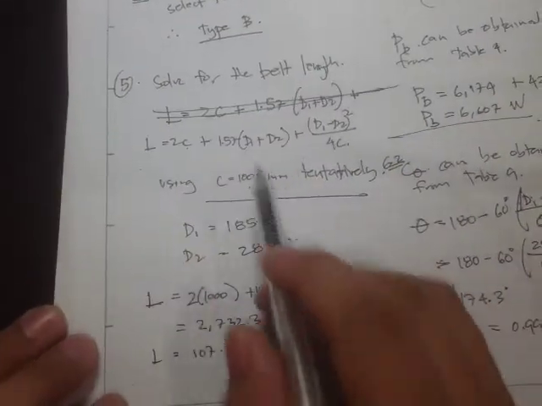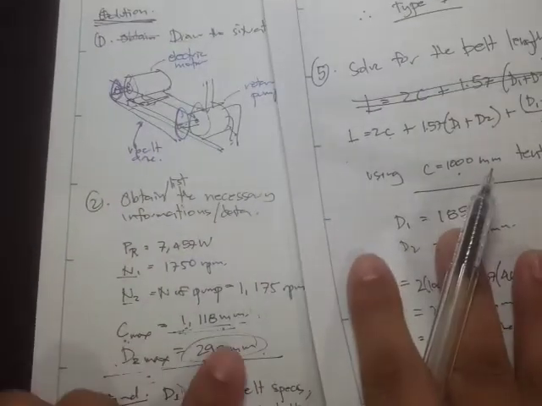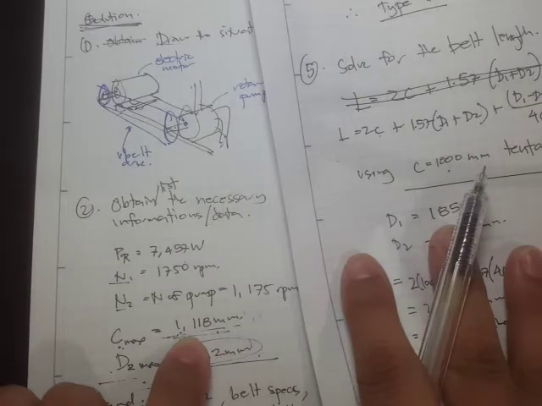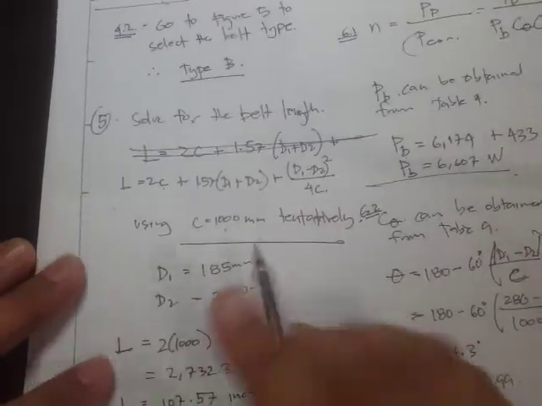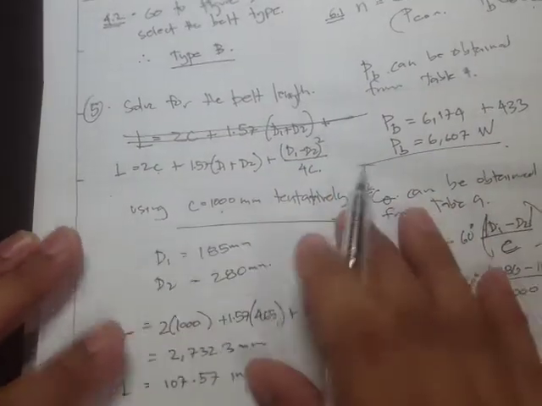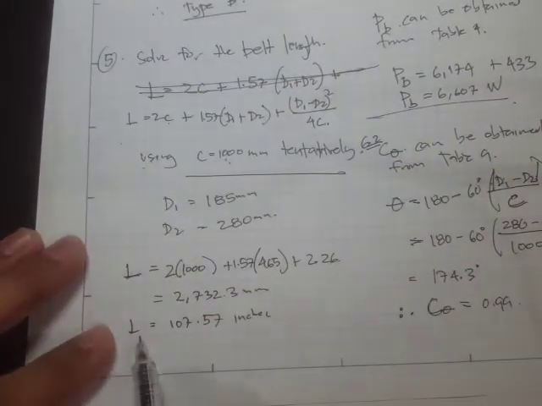Okay, what else? Then the next step that we did is to solve for the belt length. And again, since we have the maximum center distance of 1118 mm, then we can just select some lower values just to make allowance. Right here using 1000 mm, so we obtain this belt length.